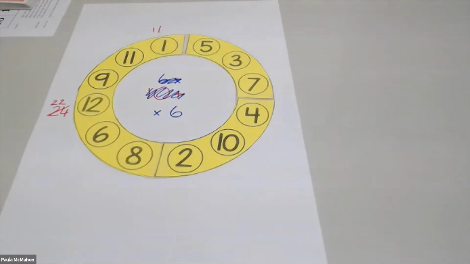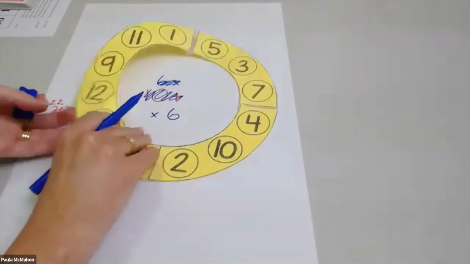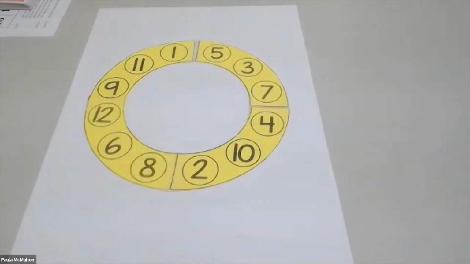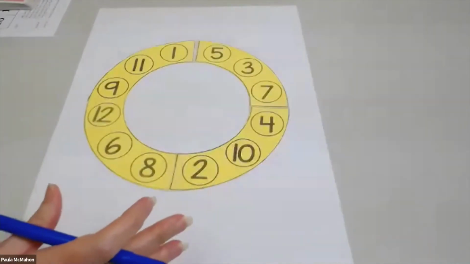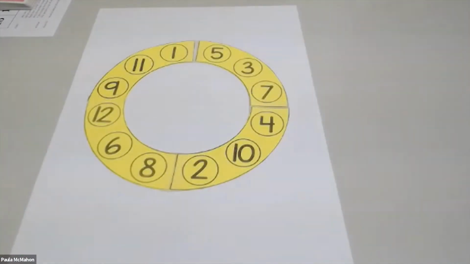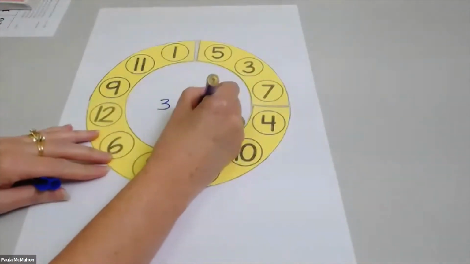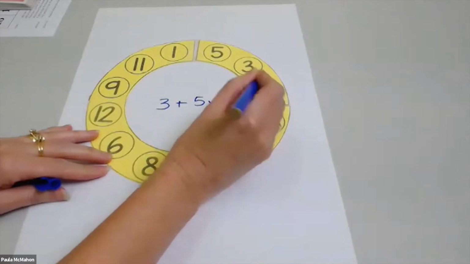Now, year 6, year 7, we kind of bring in that rule of order stuff. Okay, I'm just going to flip my piece of paper over. Same process, same template, nothing's changed, but this time we're going to do 3 plus 5 times the number.